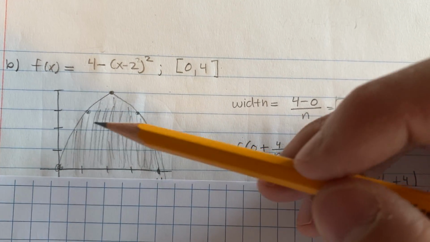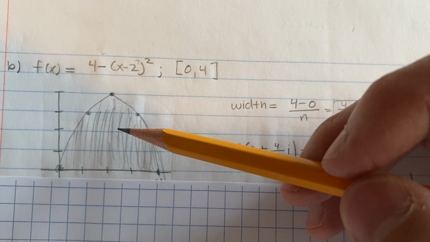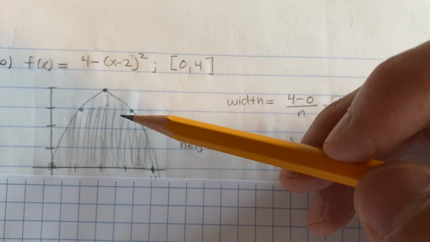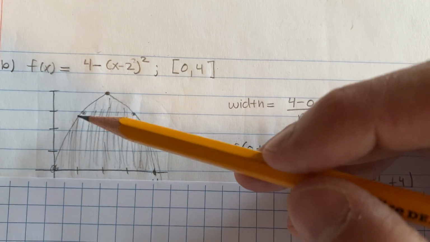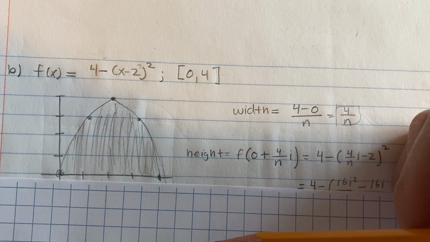But remember, you get a better approximation if you increase the number of rectangles towards infinity, right? So you can't just say, oh, I'm going to draw 4 rectangles and I'll be done with the problem. So you have to use the limit process.